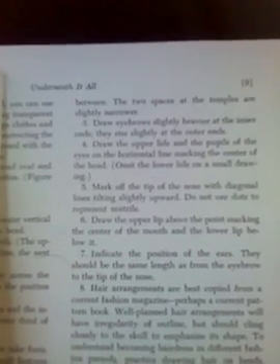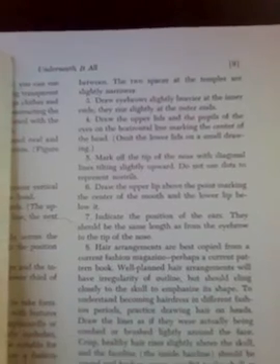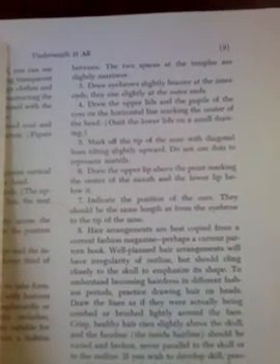Draw the upper lids and the pupils of the eyes on the horizontal line marking the center of the head. Omit the lower lids on a small drawing. Mark off the tip of the nose with diagonal lines tilting slightly upward. Do not use dots to represent nostrils. Draw the upper lip above the point marking the center of the mouth and the lower lip below it. Indicate the position of the ears. They should be the same length as from the eyebrow to the tip of the nose.